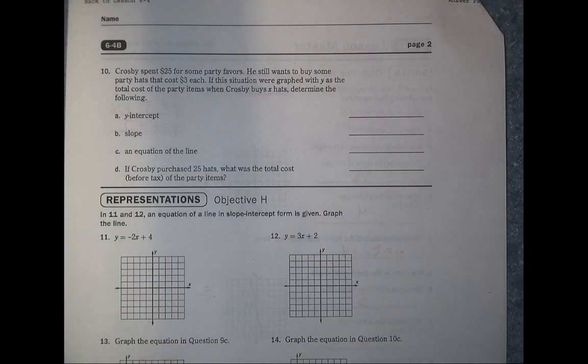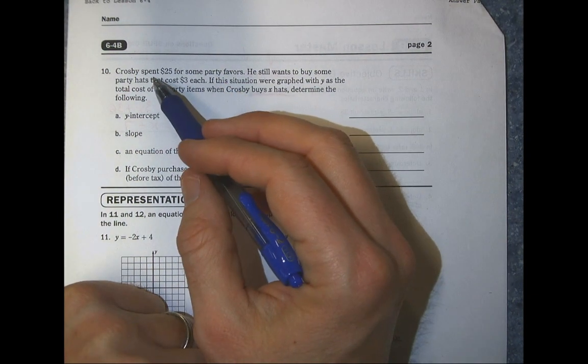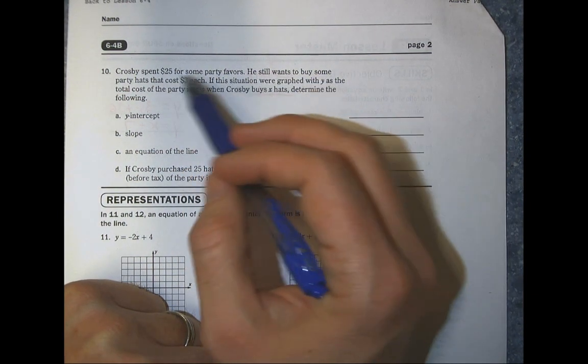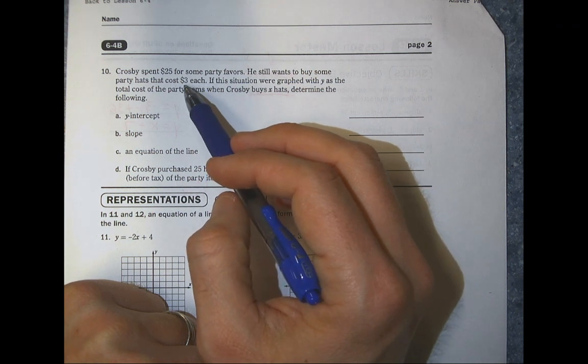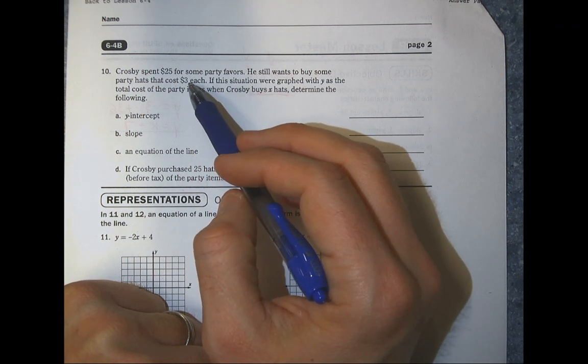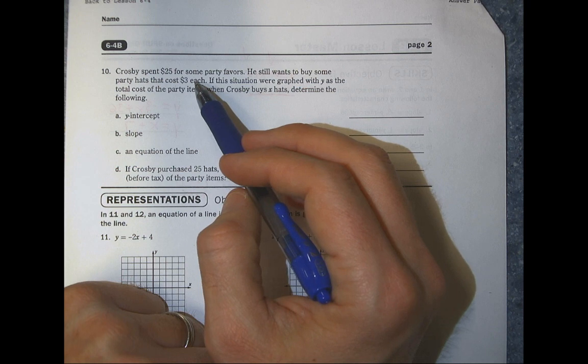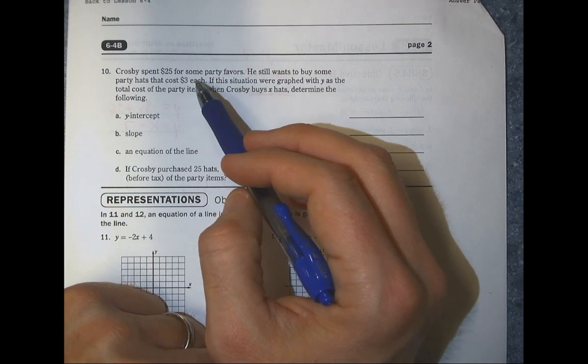So number 10, similar to what we just did on number 9. We spent $25 on some party favors, and he still wants to buy some party hats that cost $3 each. So right there I can see that what I don't know in this situation is how many hats he's buying. So that's our variable. So it's going to be $3 times however many hats.